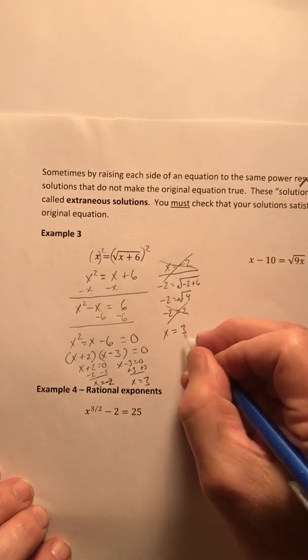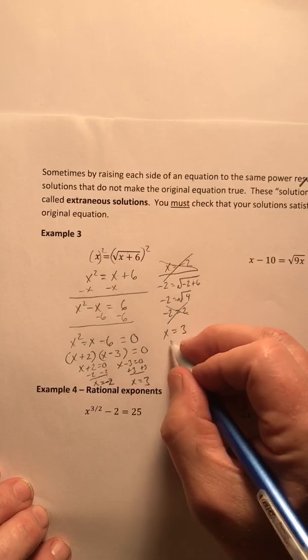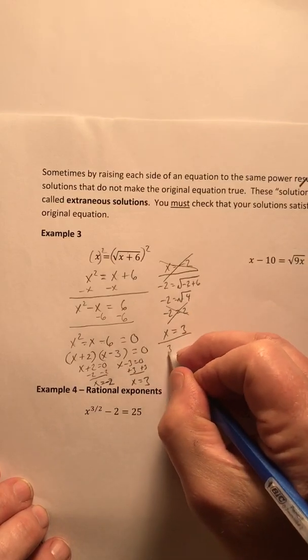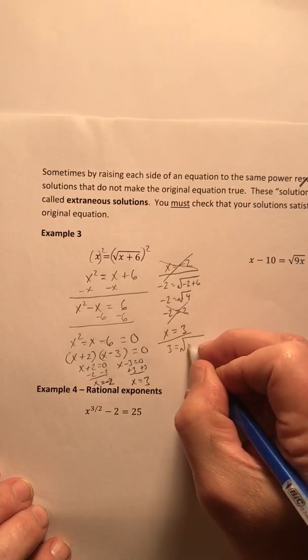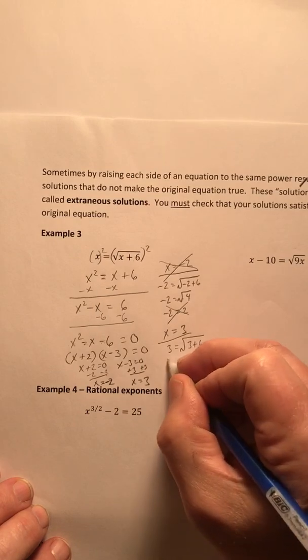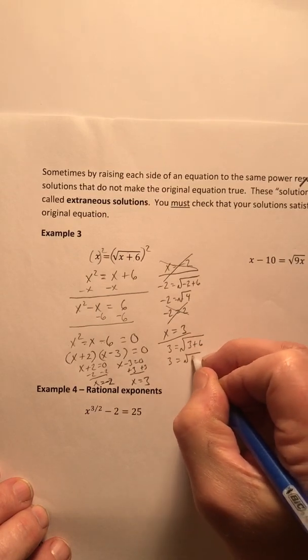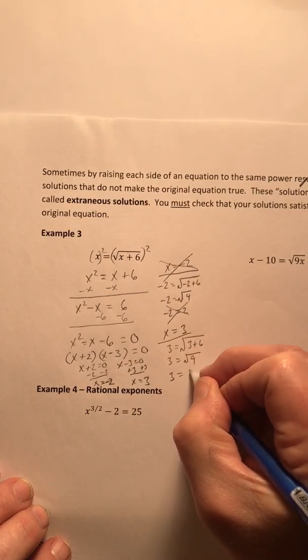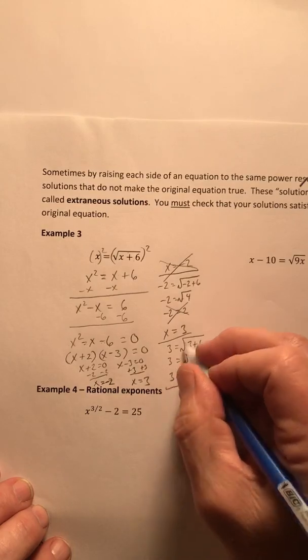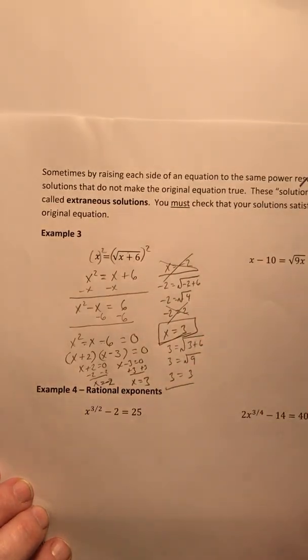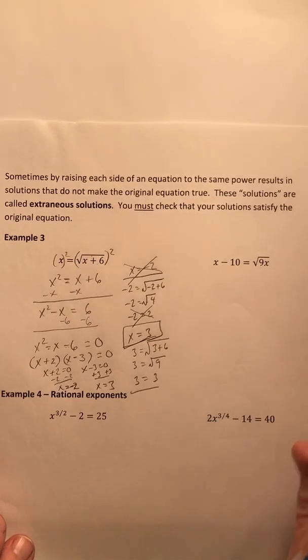x equals 3. So plug that in. We get 3 equals the square root of 3 plus 6. We get 3 equals the square root of 9. We get 3 equals 3. So that is a good solution. That is our solution. All right.